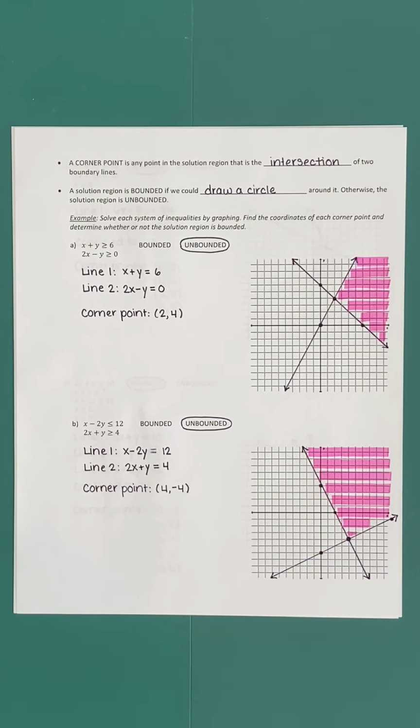A corner point is going to be any point in the solution region that is the intersection of two boundary lines. In other words, if we're defining a region in the coordinate plane that represents possible solutions, it represents one of the corners in the region. It's a key location where specific things happen, and it's going to occur wherever boundary lines intersect.